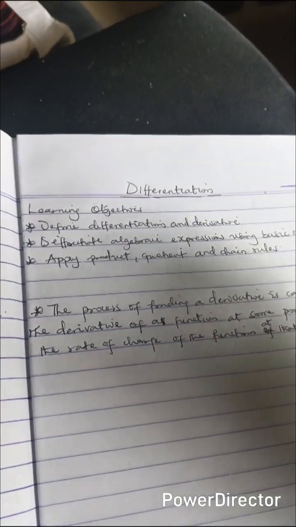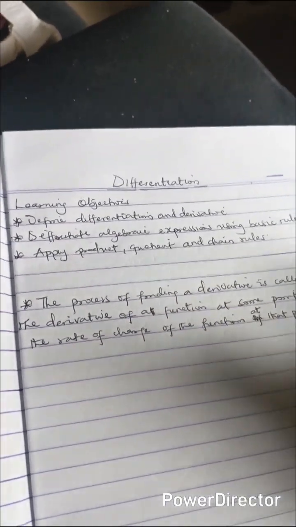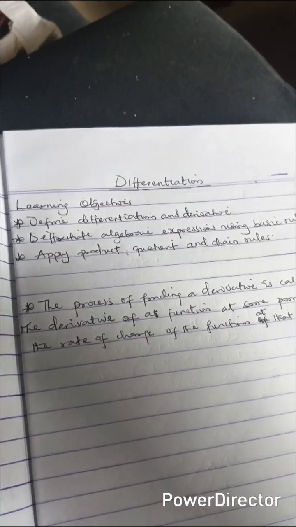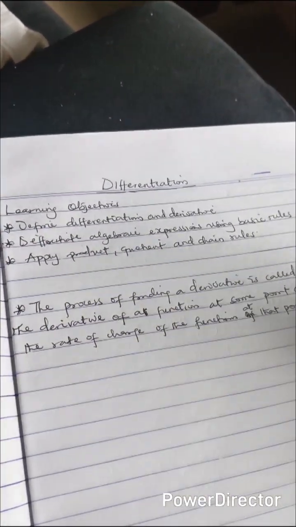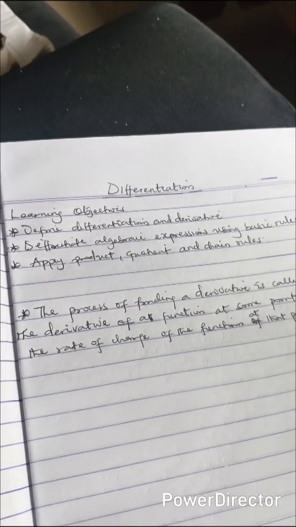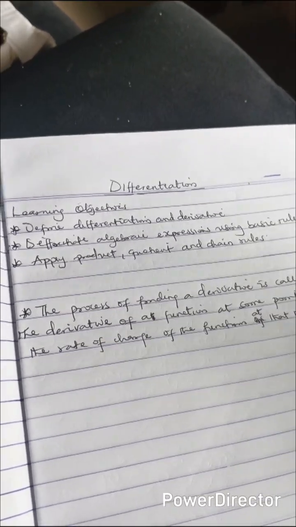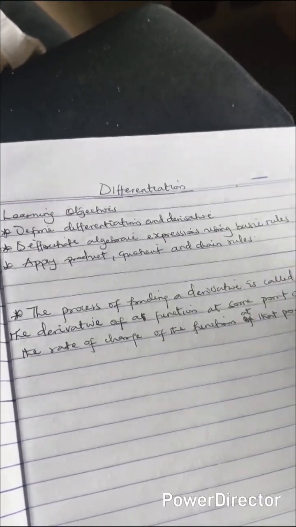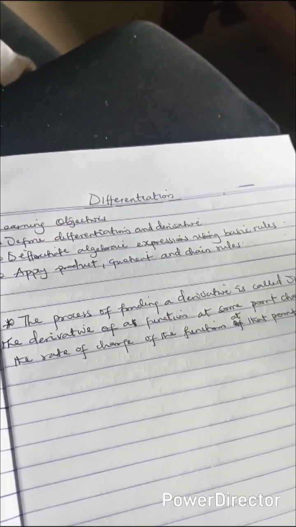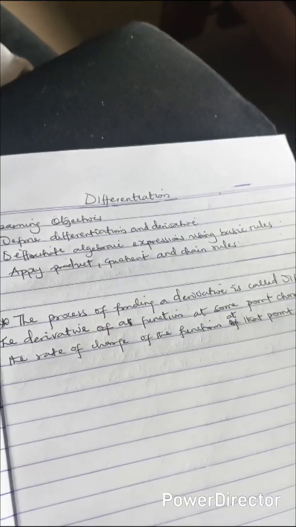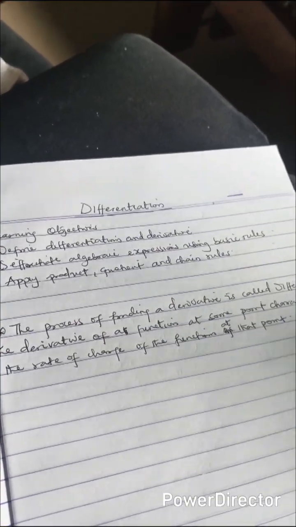Today, we have some objectives that have been highlighted. At the end of the lesson, you should be able to define differentiation and derivative. You should be able to differentiate algebraic expressions using basic rules. And you should be able to apply product, quotient, and chain rules to some algebraic expressions. Now, let's start from differentiation.